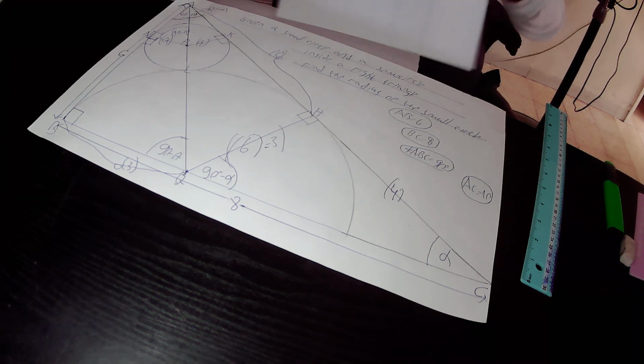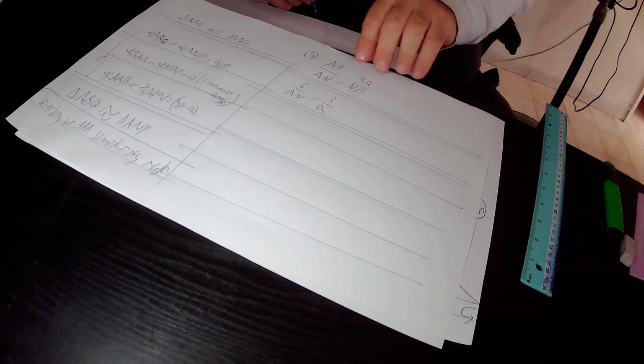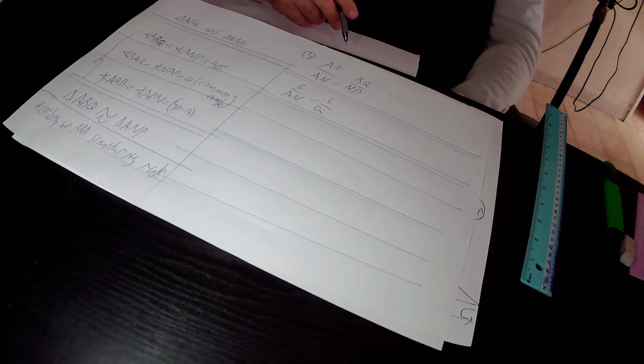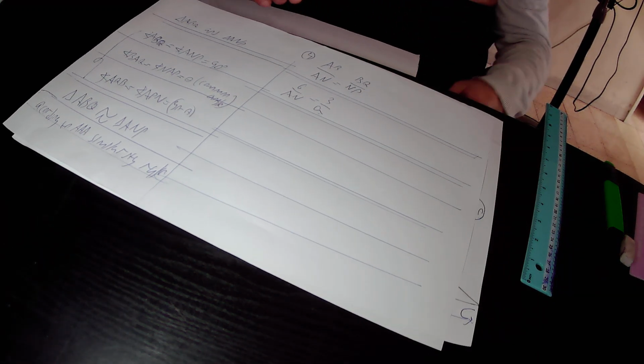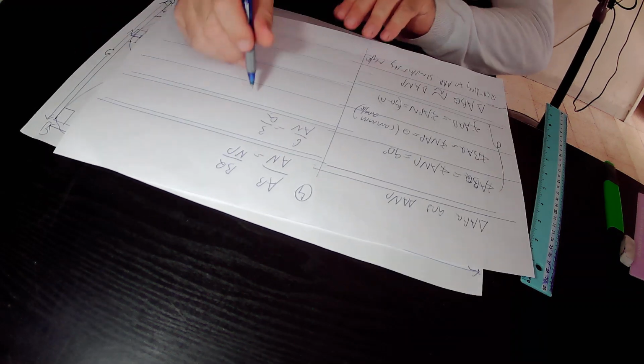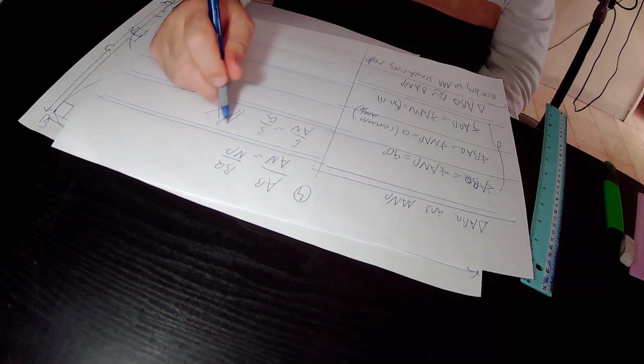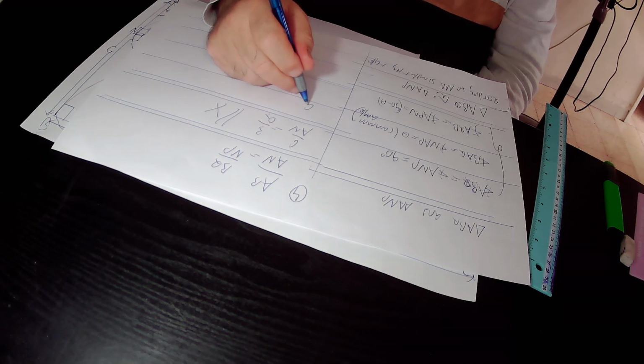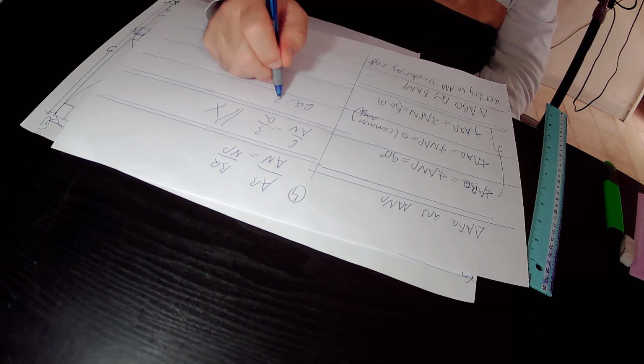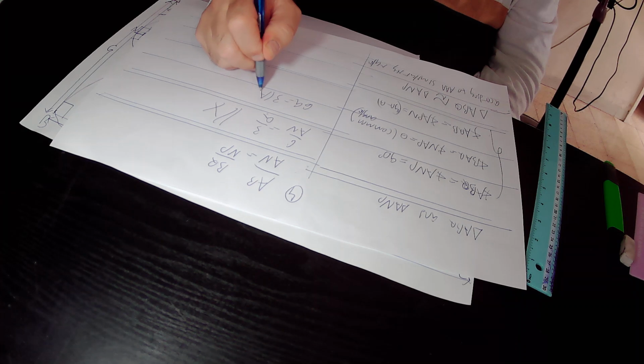So we found that 6 over AN equals 3 over A. Here we cross multiply this equation, and we get 6A equals 3AN.